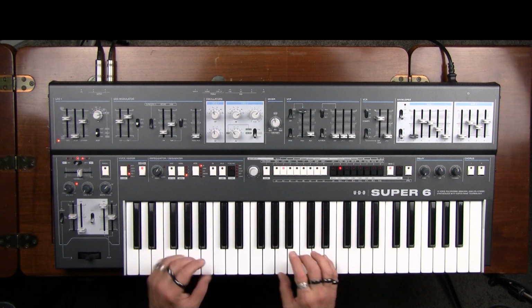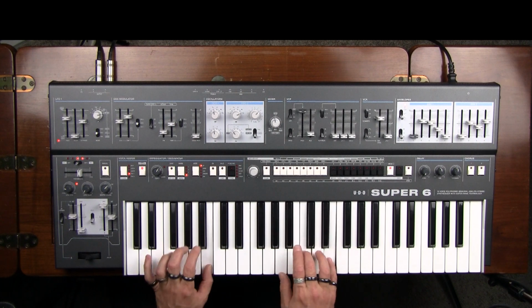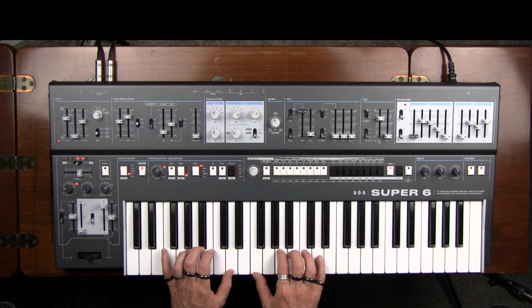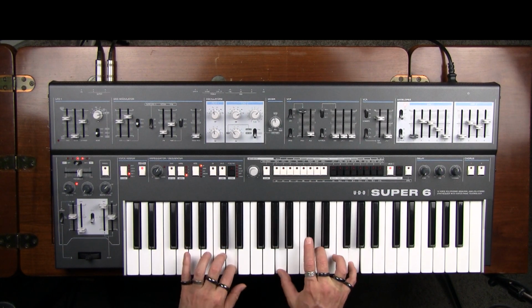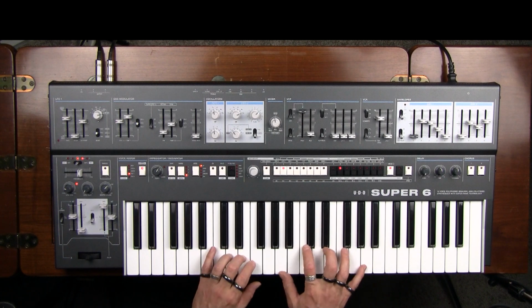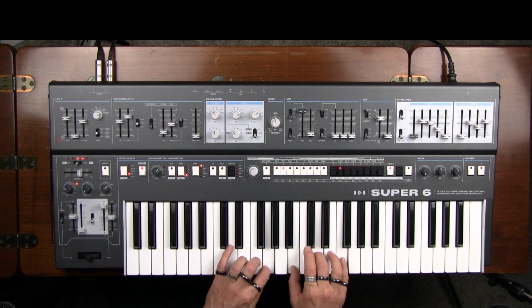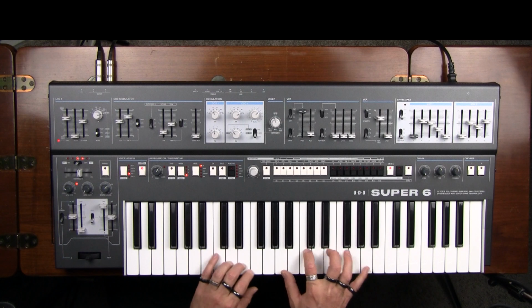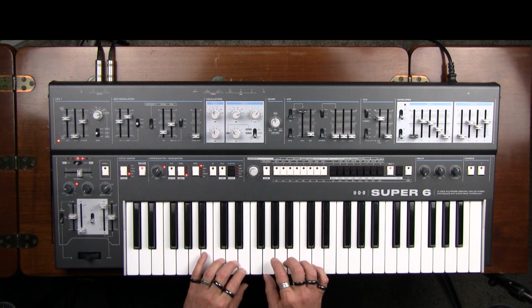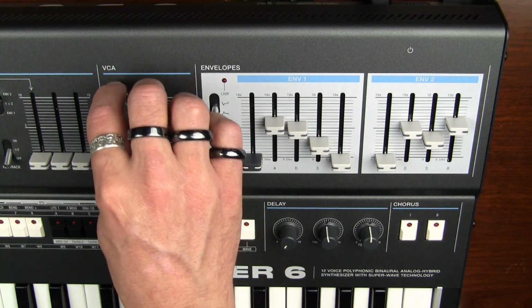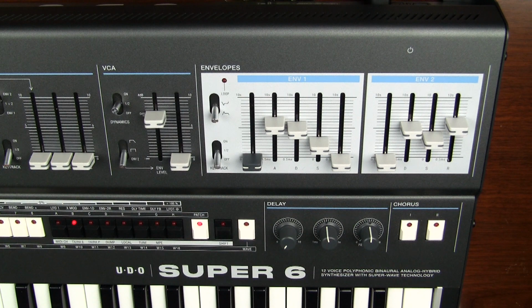So then you can do expressive playing. And there's a halfway, so you get a diminished sort of response to velocity.